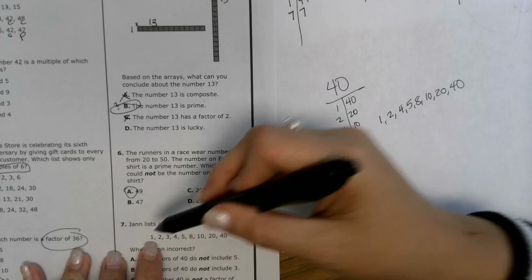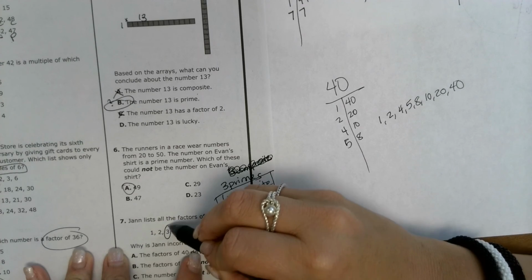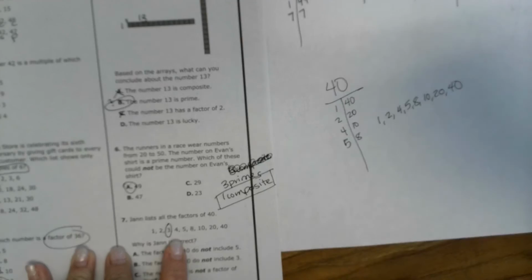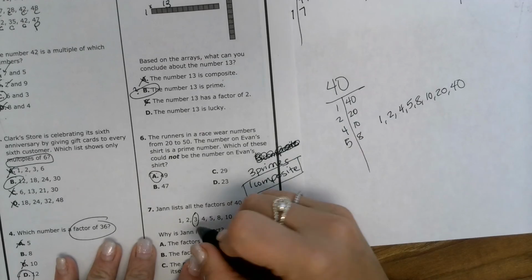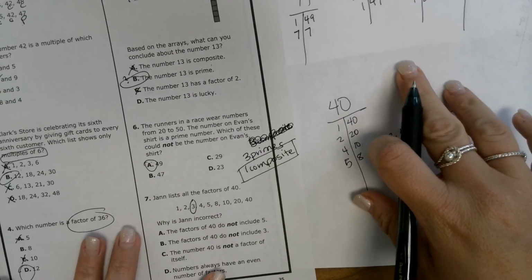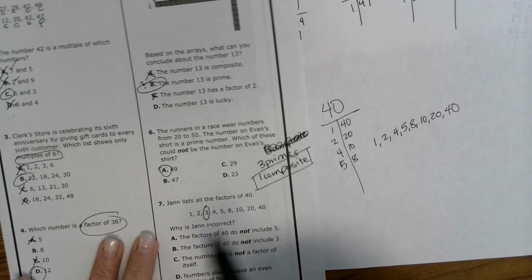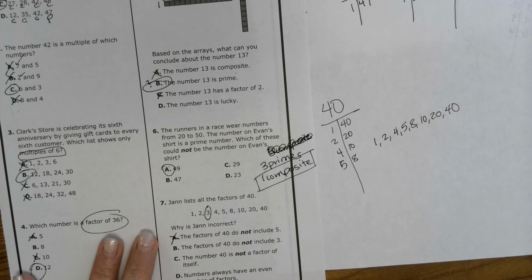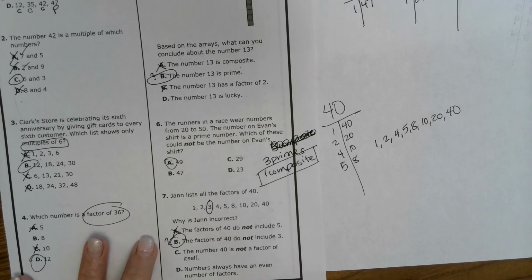Now, I'm looking at why Jan was incorrect. Let me see what Jan did. So she's got 1, she's got 2, she's got, what is 3? What did she multiply by 3? I don't see that. She's got the 4, the 5, the 8, the 10, the 20, and the 40. So I'm wondering where Jan got this 3. That could be the incorrect piece. A, the factors of 40 do not include 5. That's not true because they actually do include 5. The factors of 40 do not include 3. That looks like that's definitely going to be my answer choice, but I'm going to read C and D.